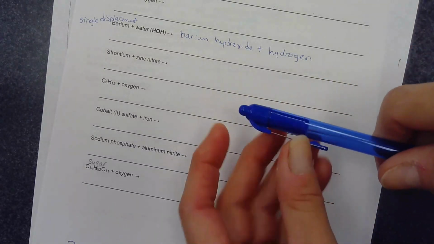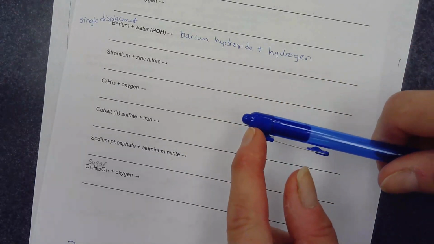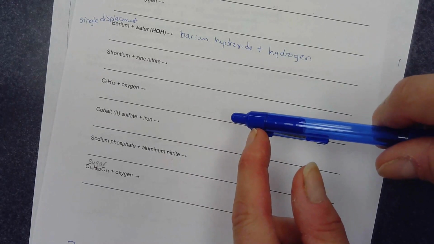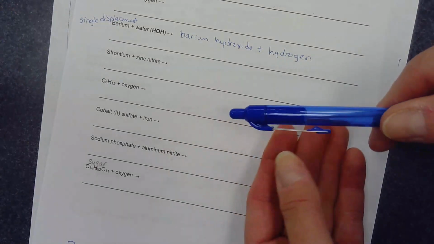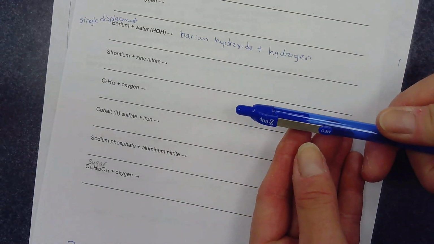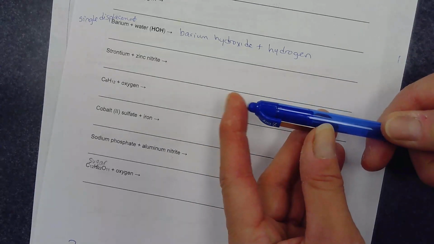If you put sodium in water though, depending upon the size, see this little one, you can't see it very well. See how that's longer? That's longer. Now make it shorter.